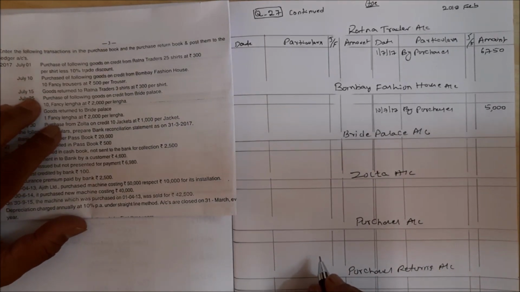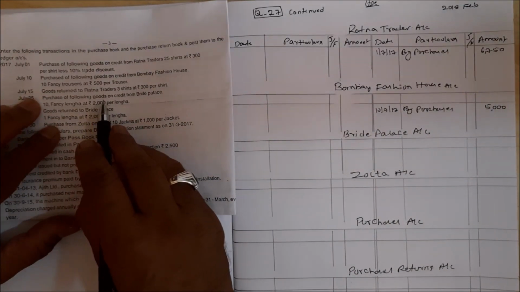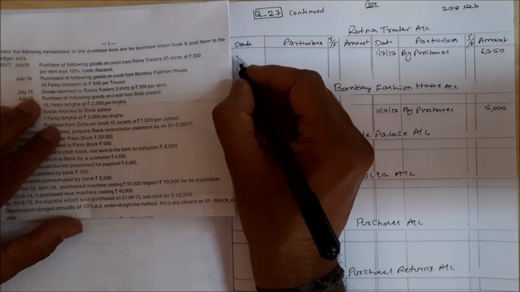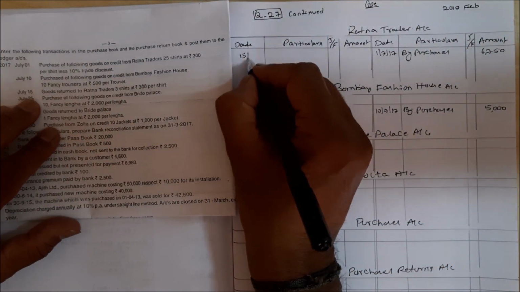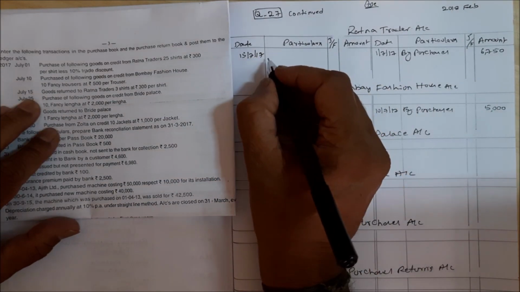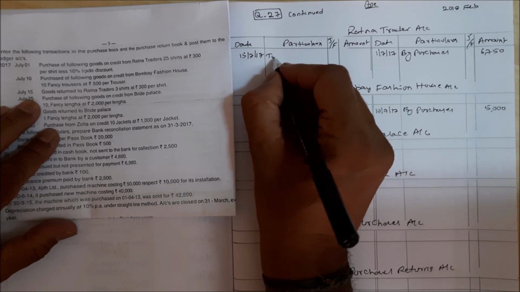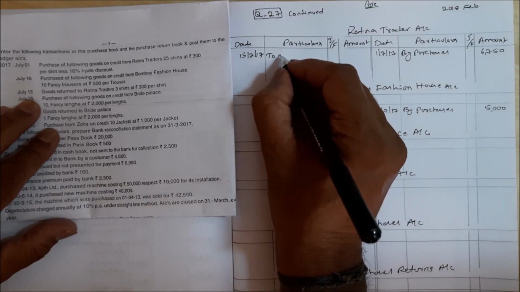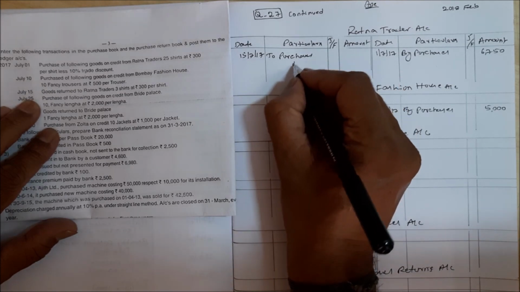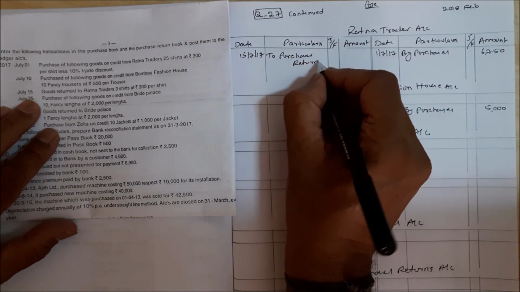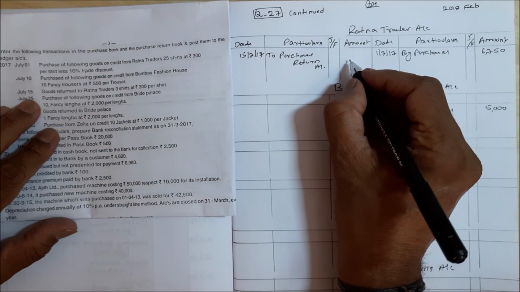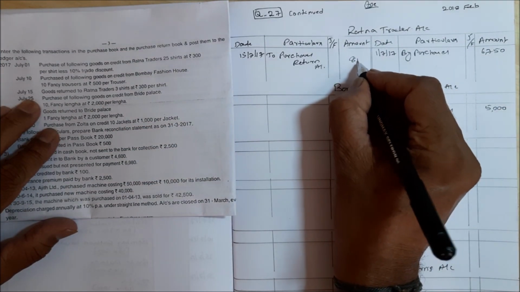Then 15th July, we have returned 3 shirts to Ratna Traders. So date is 15/7/17 to purchase returns account. How much? 810.